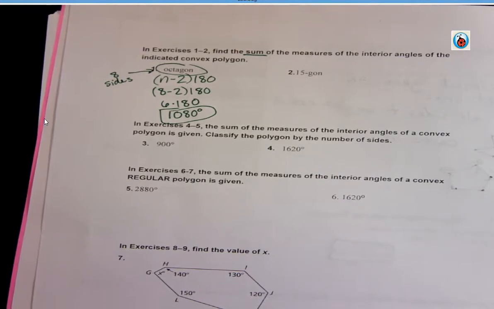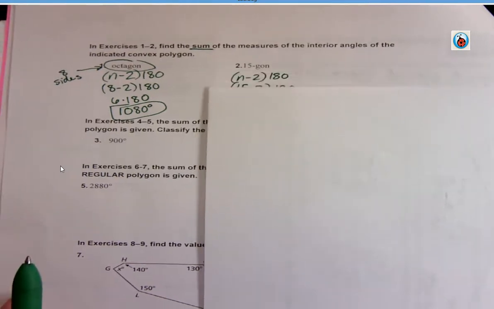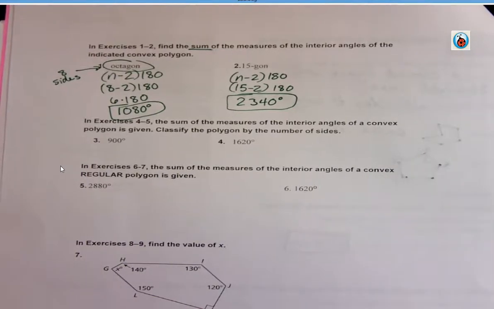Okay, pause the video real quick and do number 2, and then play it, and you can check your answer. Okay, hopefully you have paused the video, and there is the answer. So that is how you set this up. A 15-gon is a 15-sided shape, so you plug 15 in for N, and voila, the answer is 2340. Alright, so that's pretty simple. It's just plugging a number into a formula.